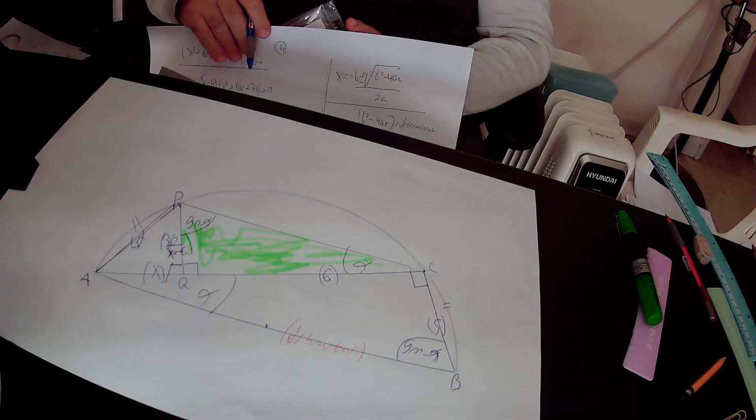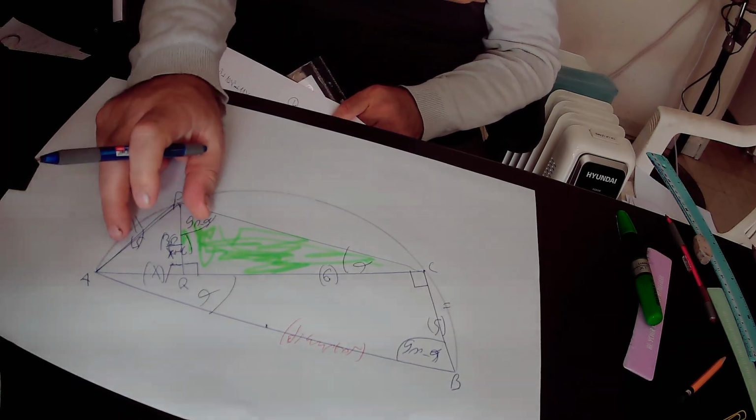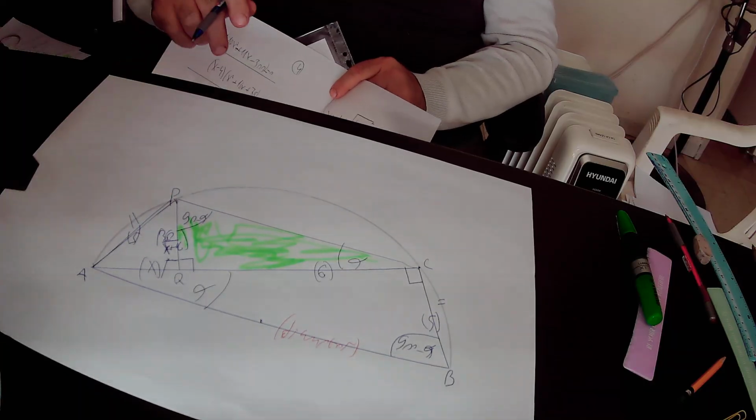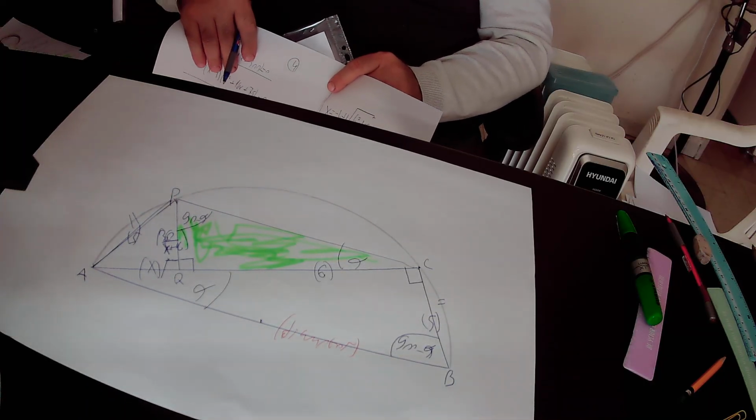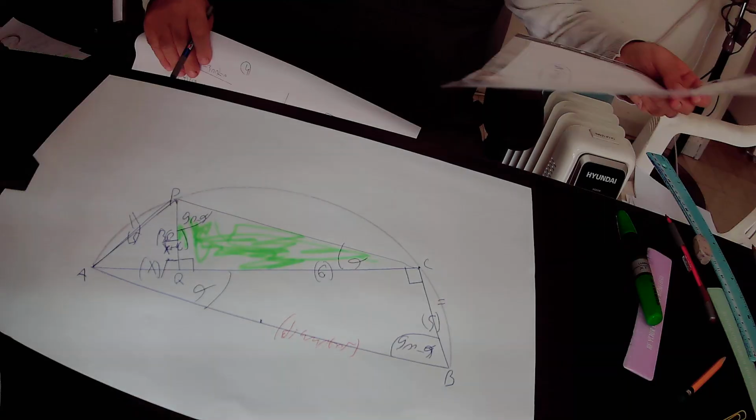And therefore, the answer to the question is that x equals 4 units in itself. So I finish the review of the first question. In the next step, I review the solution of the second question.